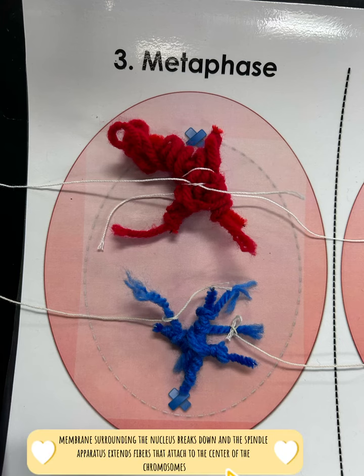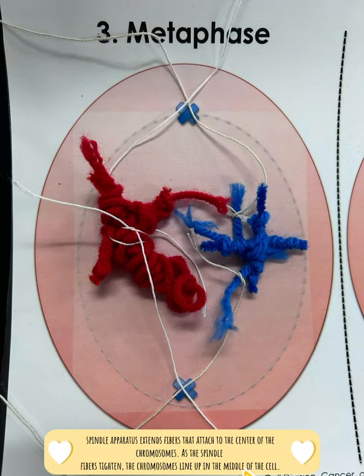The third stage of mitosis is the metaphase. This is where the membrane surrounding the nucleus breaks down and the spindle apparatus extends fibers that attach to the center of chromosomes. As the spindle fibers tighten, the chromosomes line up at the middle of the cell.